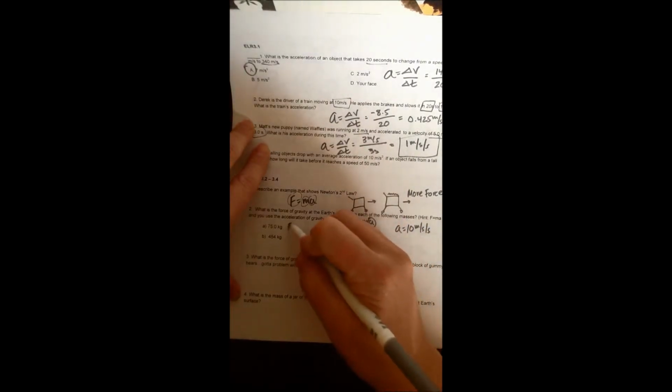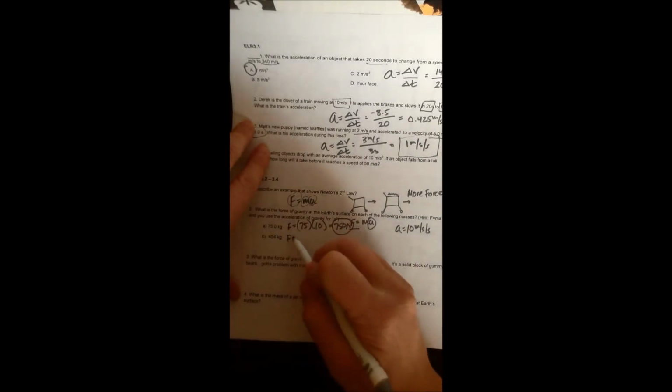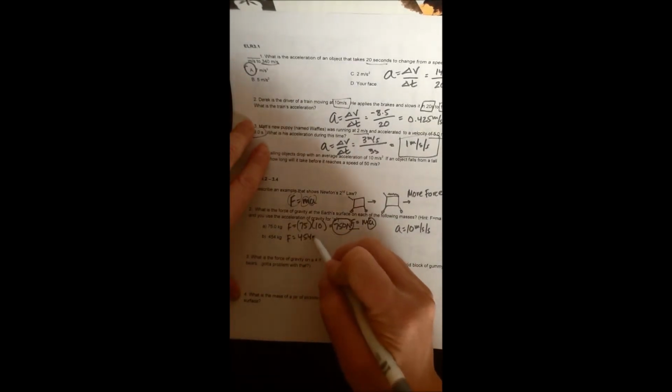So I take my mass, which is 75, times 10, and I get 750 newtons. Here I take 454 times 10, and I get 4,540 newtons. Okay? That's all you got to do to figure out force of gravity.